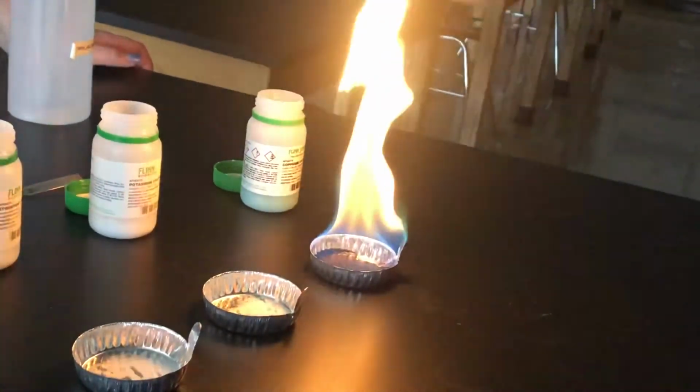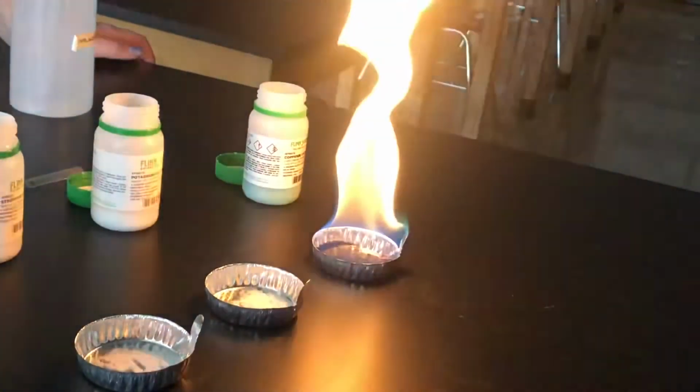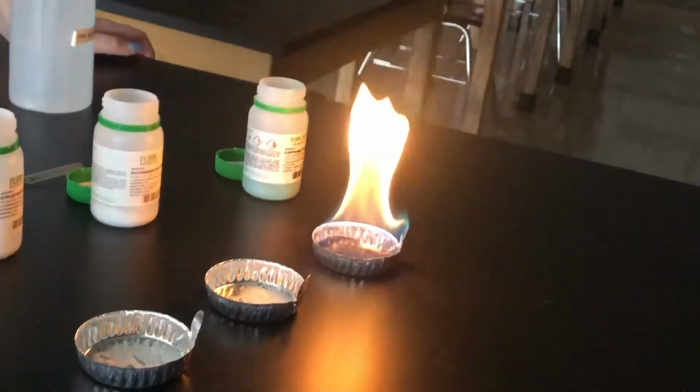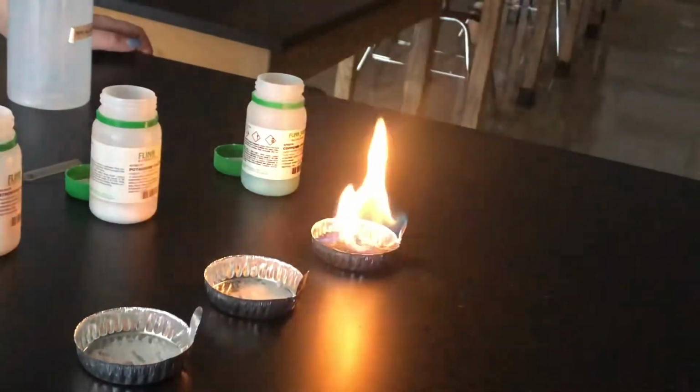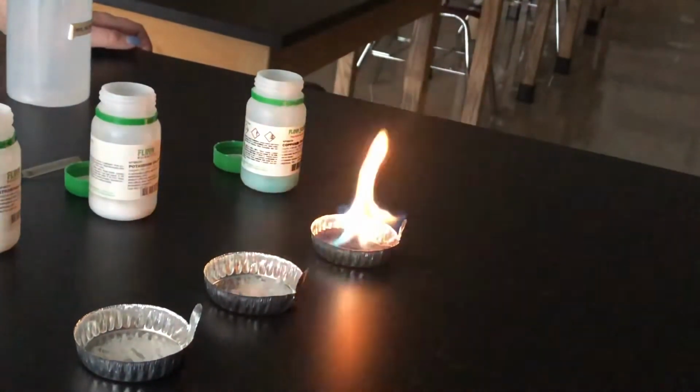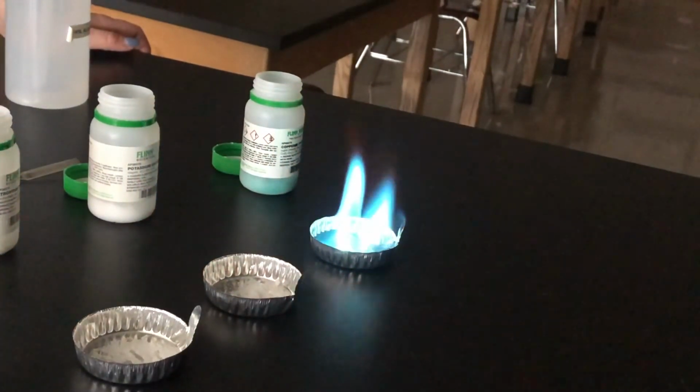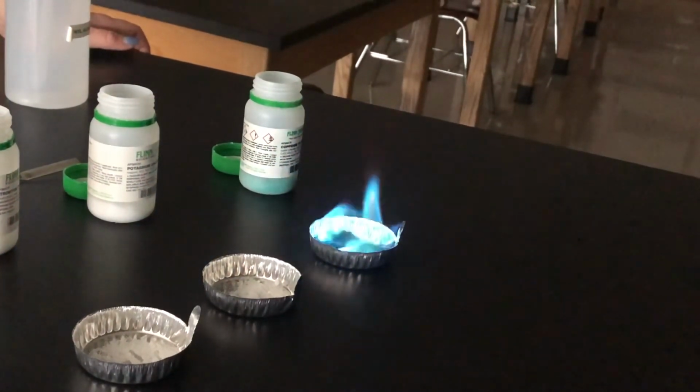You can see it definitely at the base, where you see more of that green color. And as it burns out, there you have it. It's a nice green-blue color.